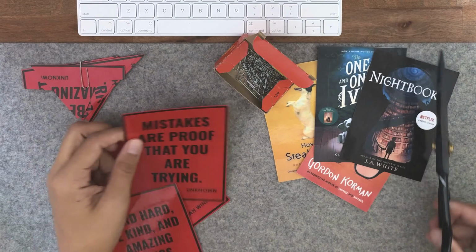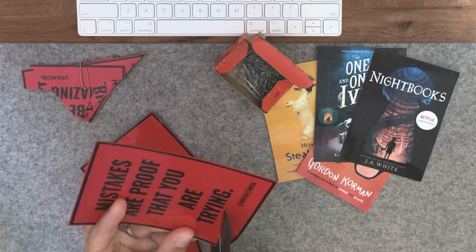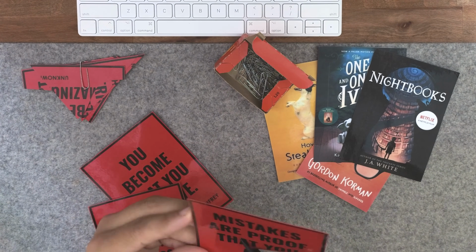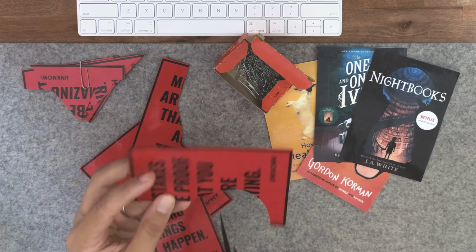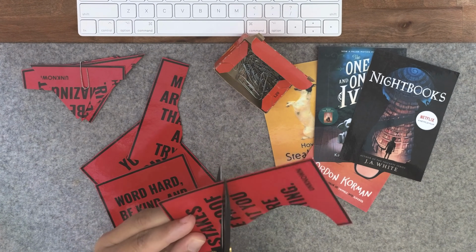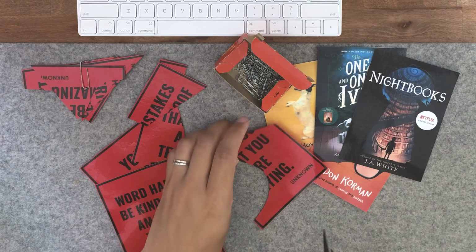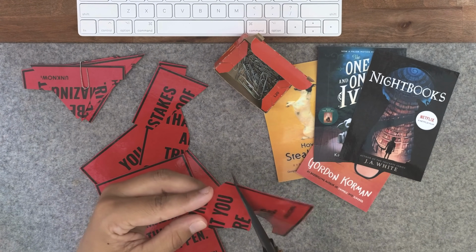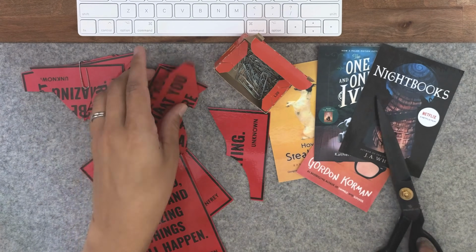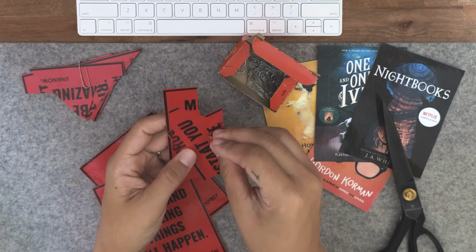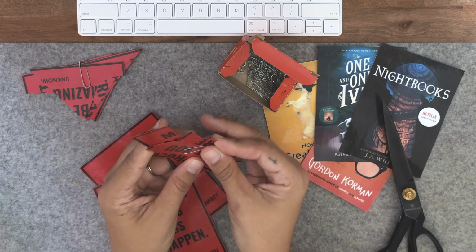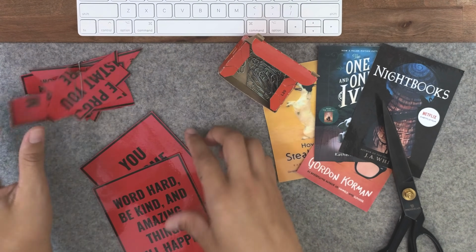So again, I would just kind of start to create my weird shapes. That's 1, 2, 3, and 4. So now I have 4 pieces to this puzzle set, and then I would just paper clip those together.